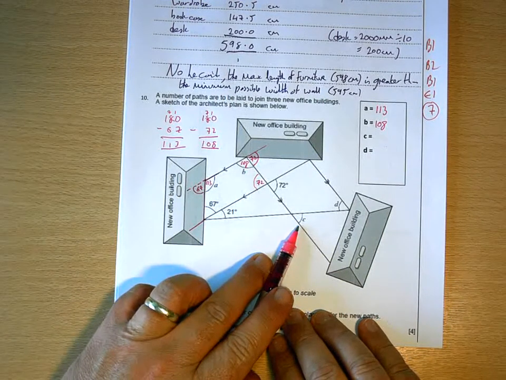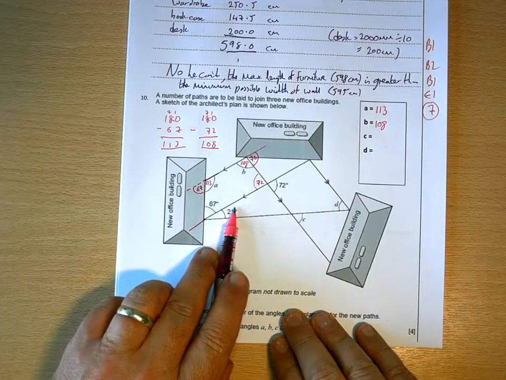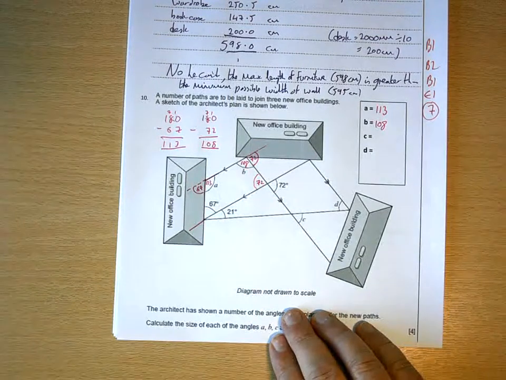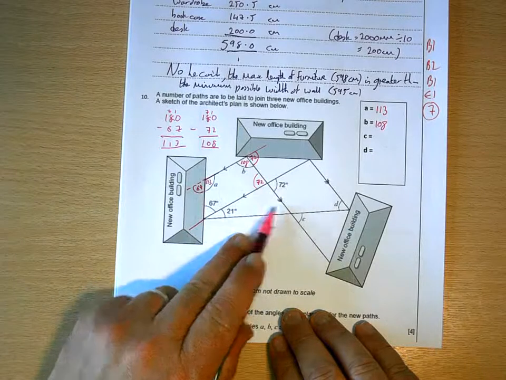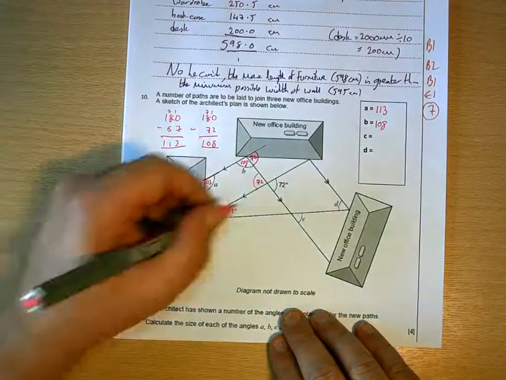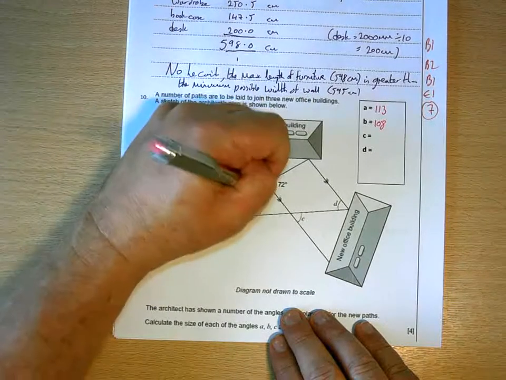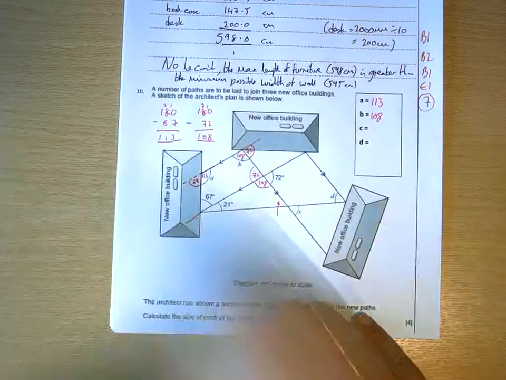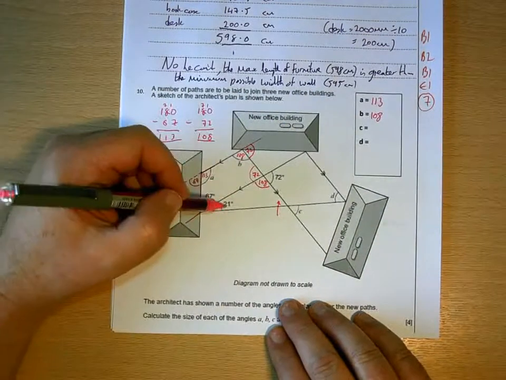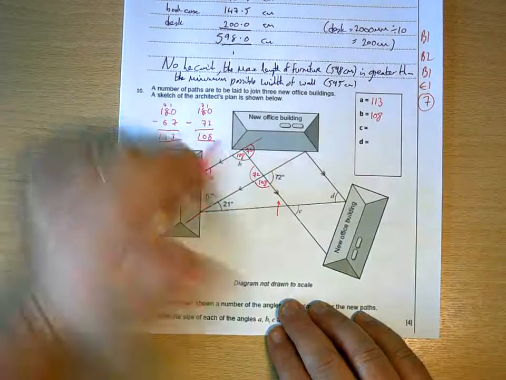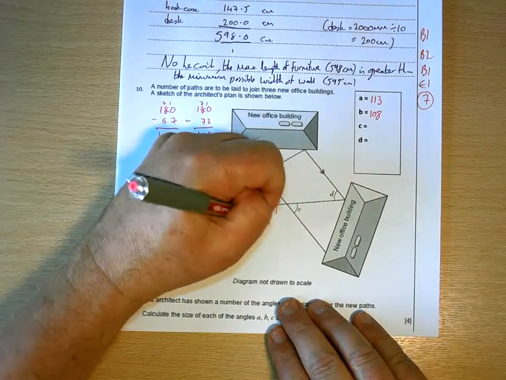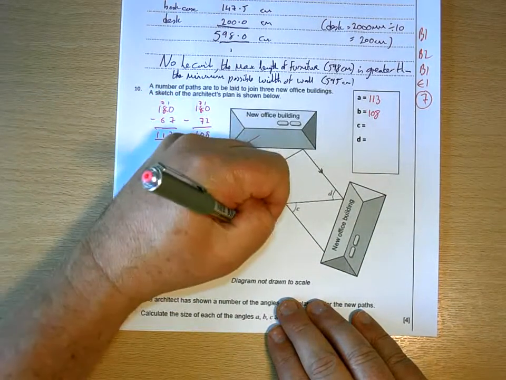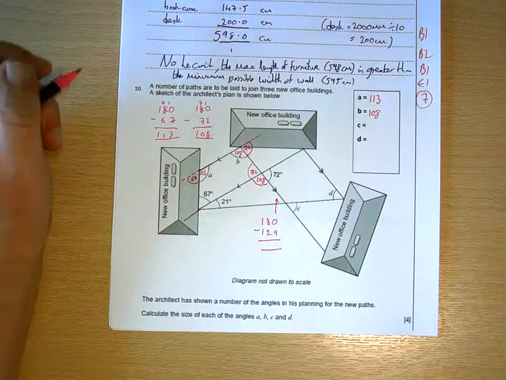Right, so to find C, what I have to be careful of now is that in this part I haven't got any parallel line information, but I do spot I've got a straight line and I'm in a triangle. So if that's 72 on a straight line, that's going to be 108. So to work out what this angle here is, 108 and 21 is 129. So this is going to be 180 take away 129, because angles in a triangle also add up to 180.